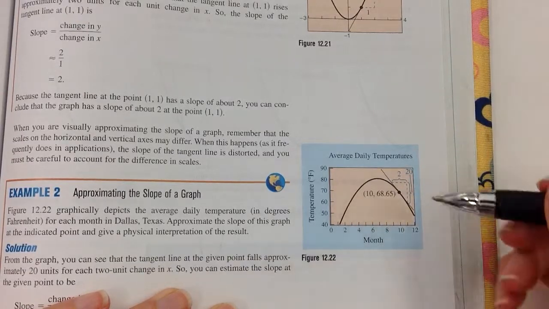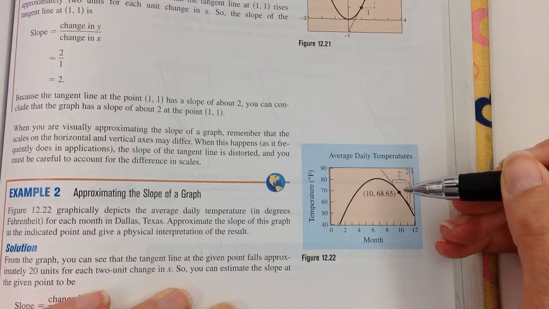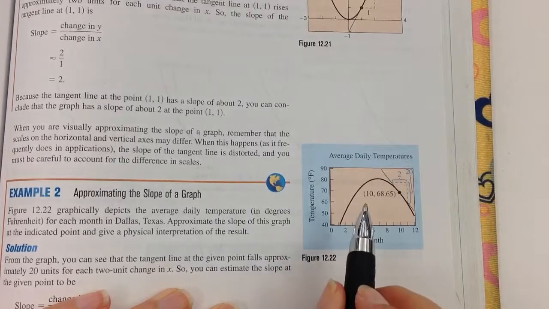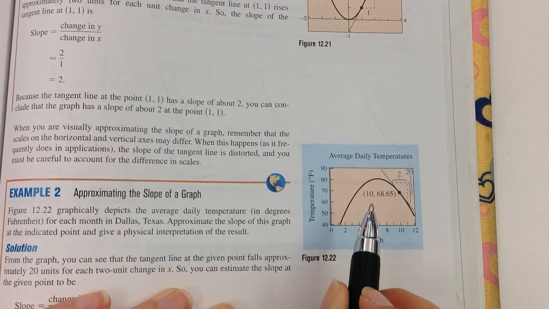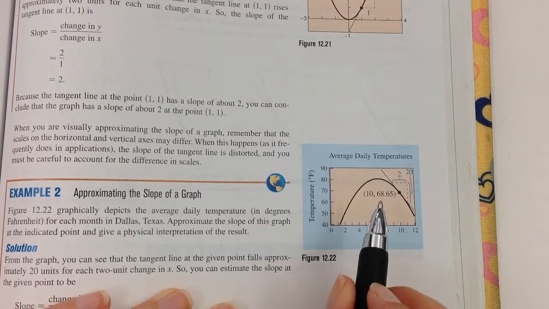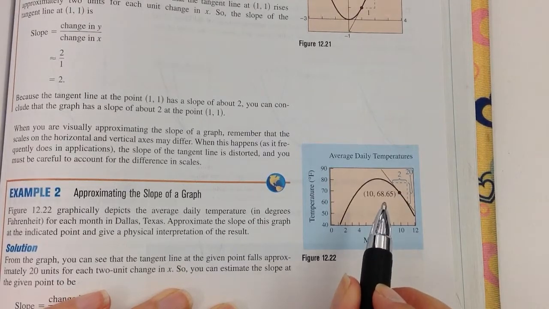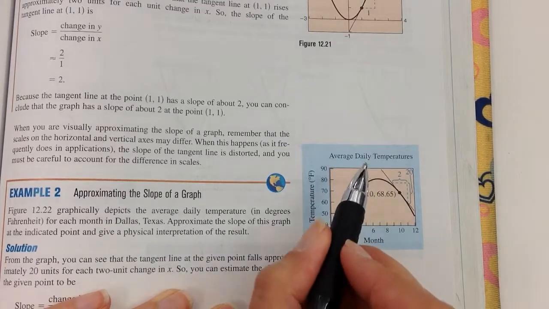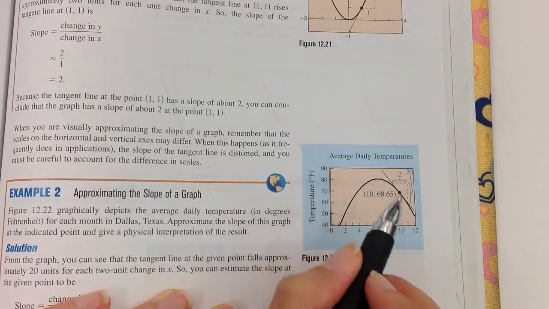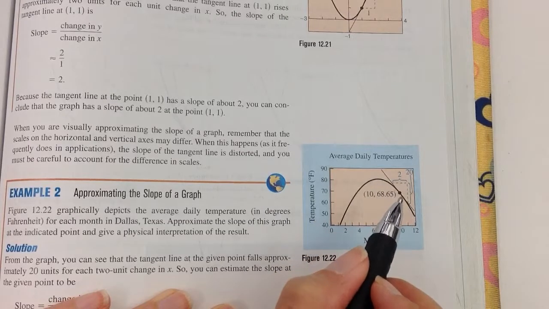So what month are we looking at right here? Month 10? October. So we're looking at October. What does the 68.65 tell us? The temperature in October in Dallas, Texas is about 68.65 degrees. Okay, let's try and draw the tangent line at that point right there.